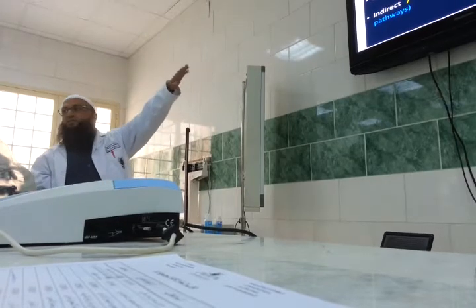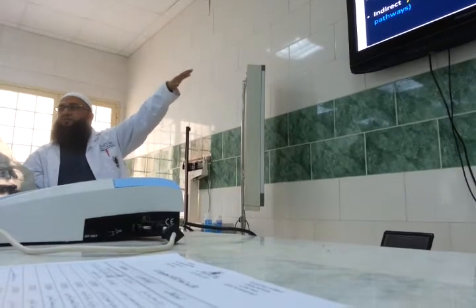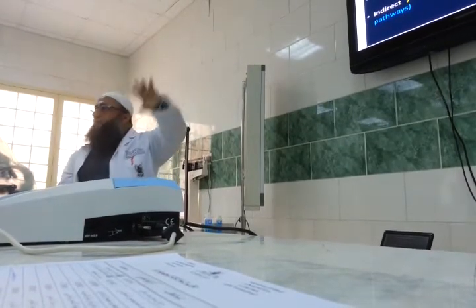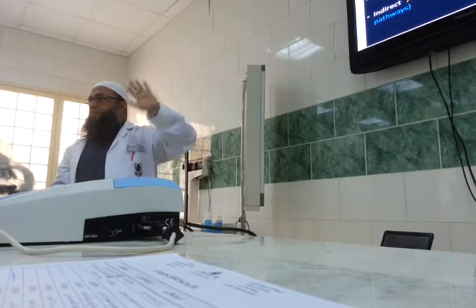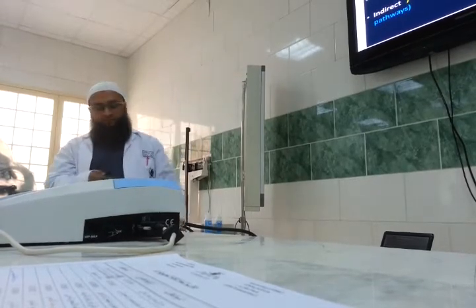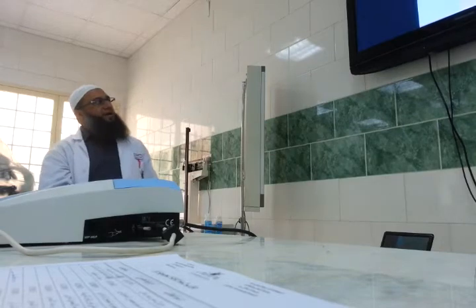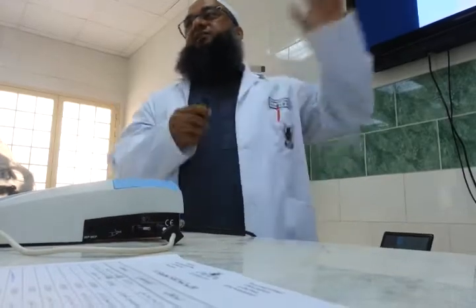So just memorize these two names, and these two main tracks subdivide into other tracks as well. But these are the two main tracks. Now, the diagram here is not very good, but for understanding it is good.